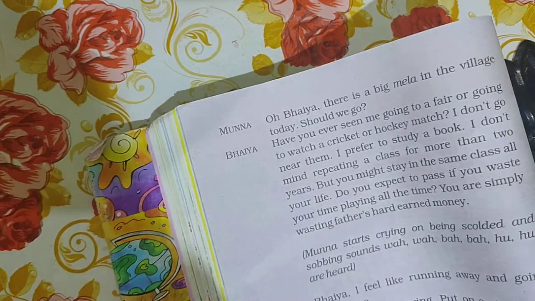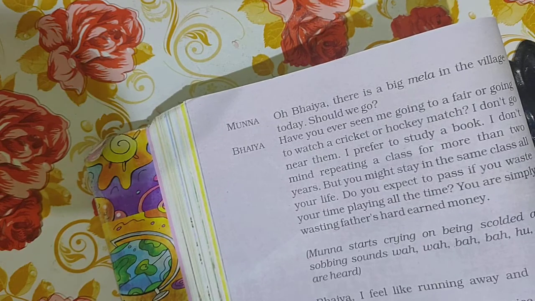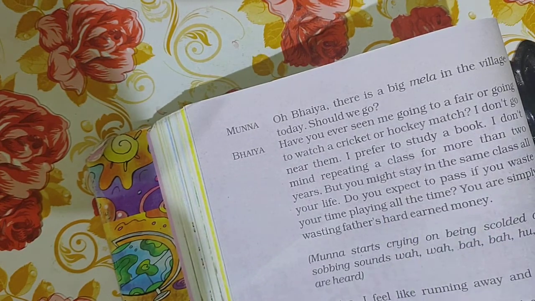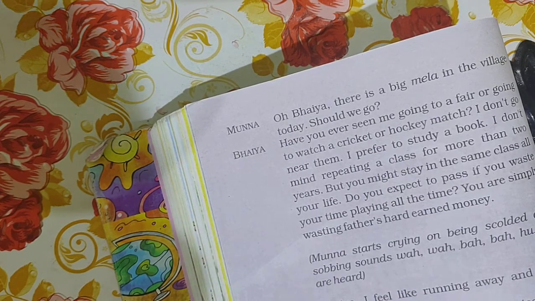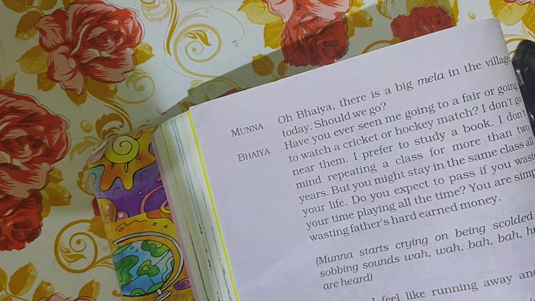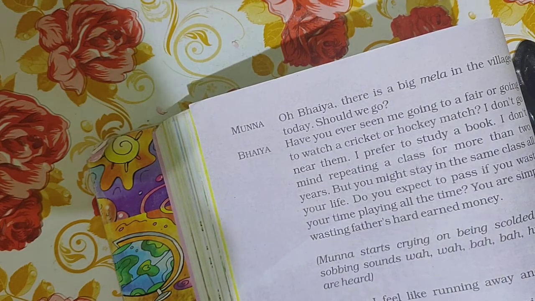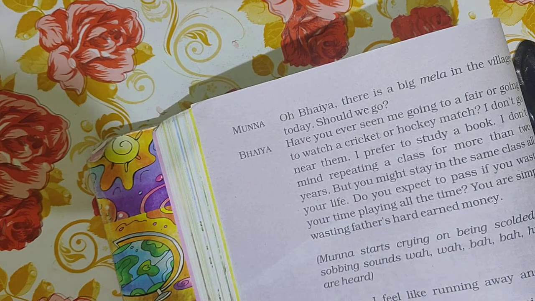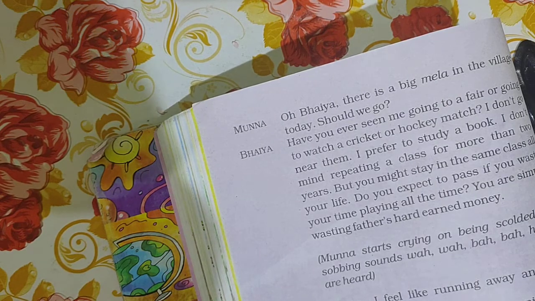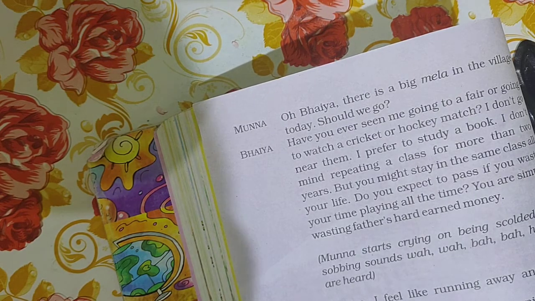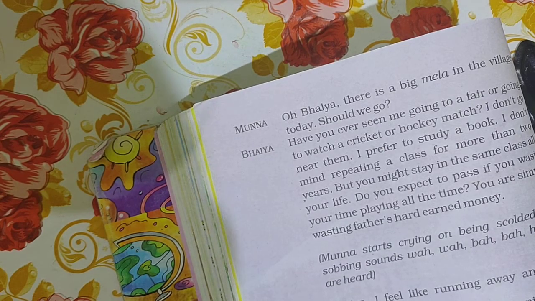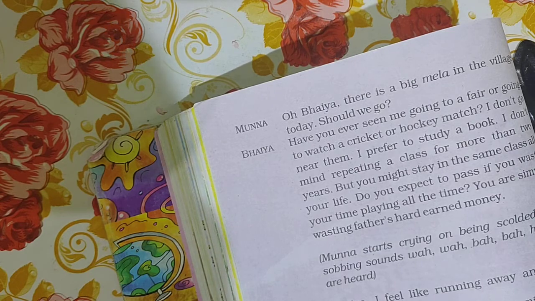Because he was not serious about his studies, he used to play all the time. So he scolds him like this. Also he says that you are just simply wasting father's hard-earned money. He means that their father is working very hard to earn money and to spend it on their studies. But if you are not serious, you are just wasting his hard-earned money. Hard-earned money means that his father was working very hard to earn that money. All right, so he says that you are just simply wasting that hard-earned money.